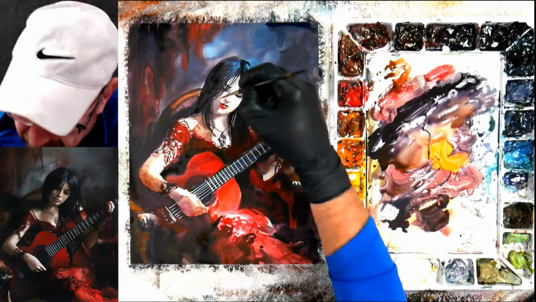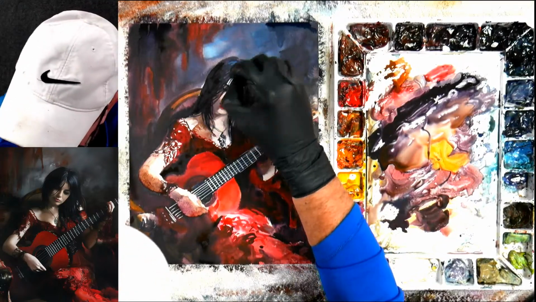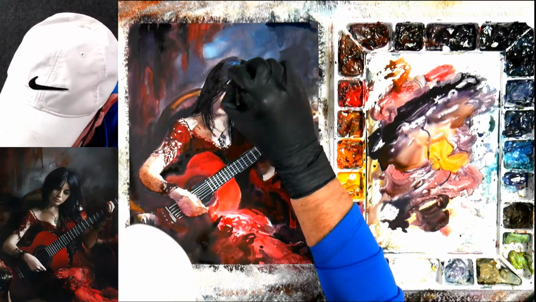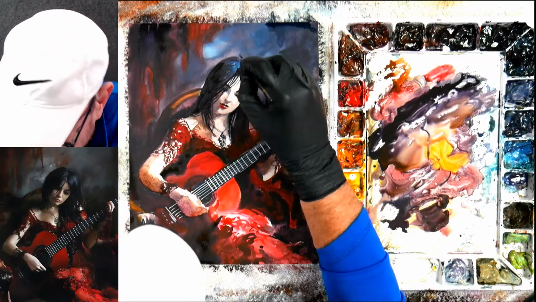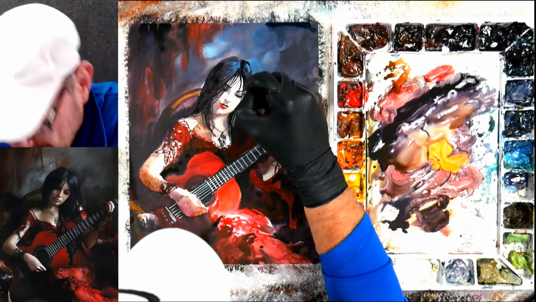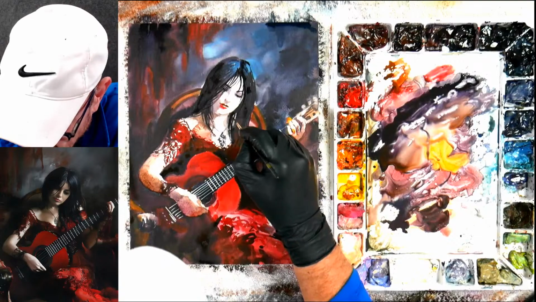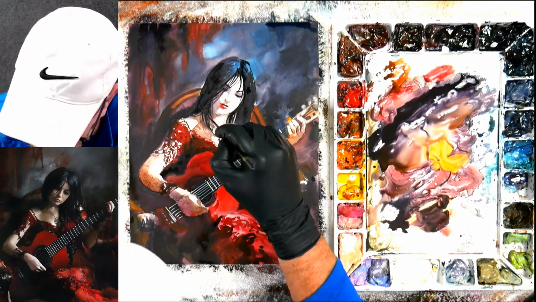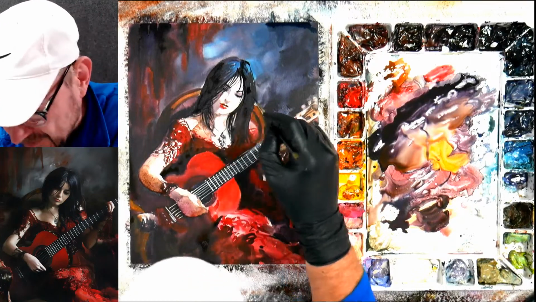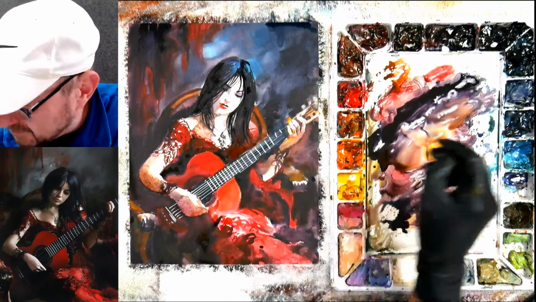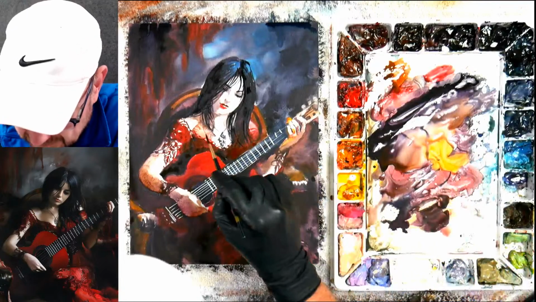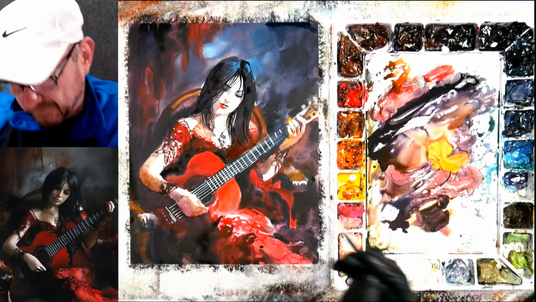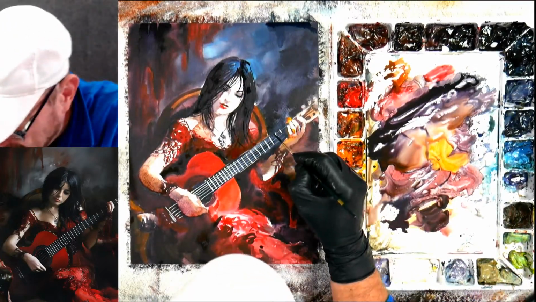A few more hairs coming through here. And sometimes you get these nice marks, these watermarks, that actually look good. And I like that. I like watermarks like this. It's part of the watercolor technique that I like.